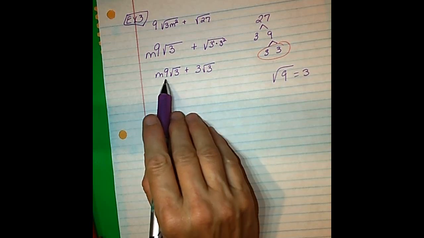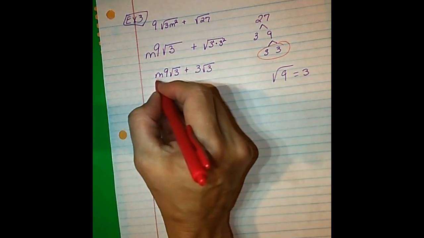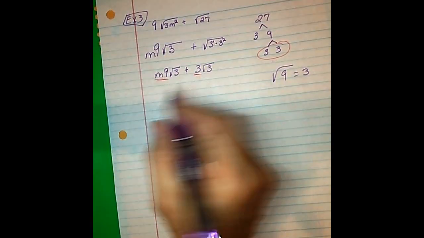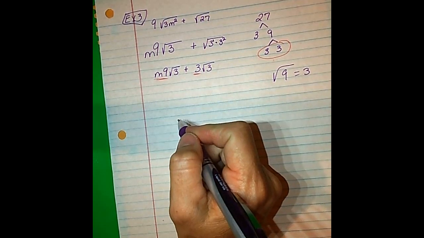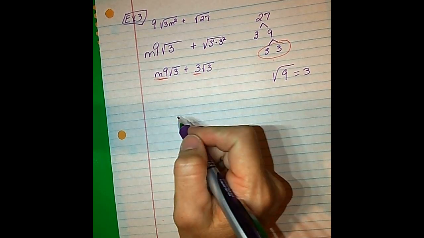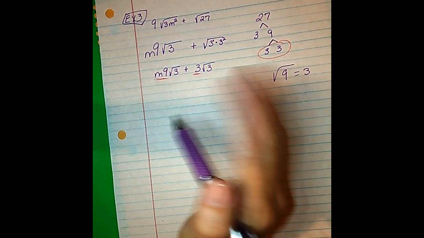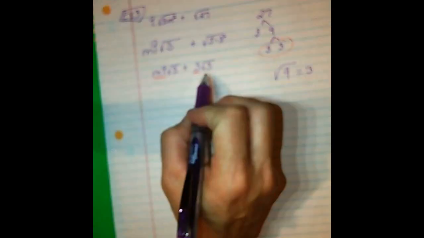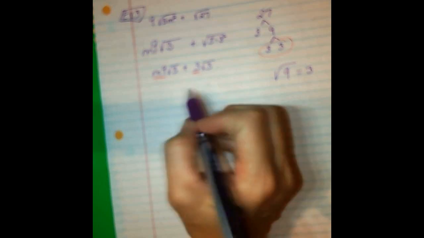I see that I got this 9m, and I got this 3 here. Can I put those two together? Well, again, it has to have the same term, or like terms. This one has an m in it, and this one does not. So I can't put them together.